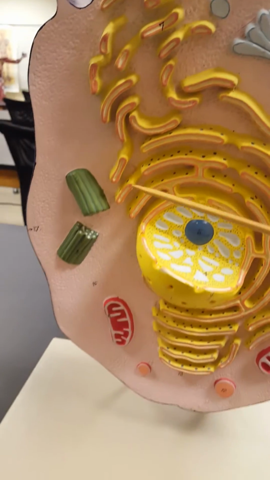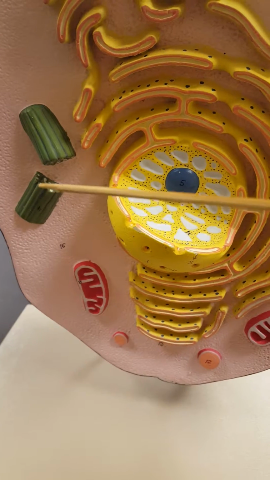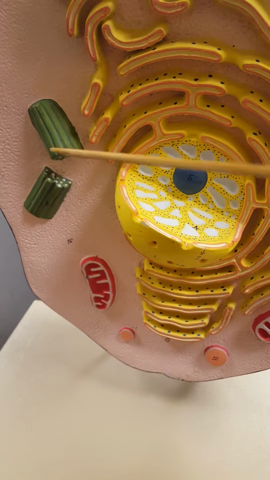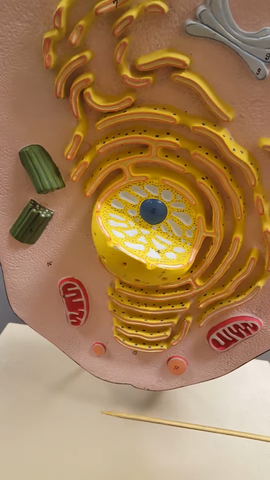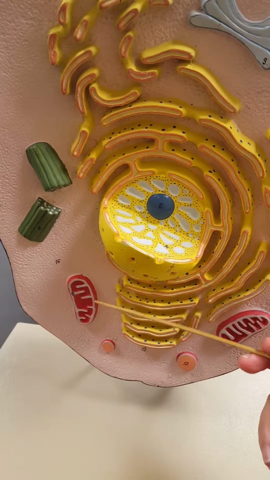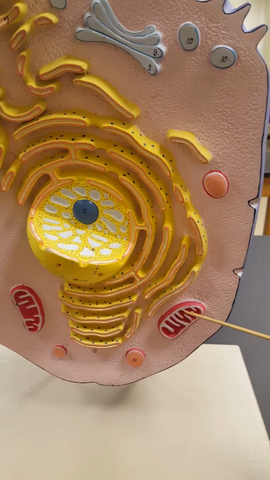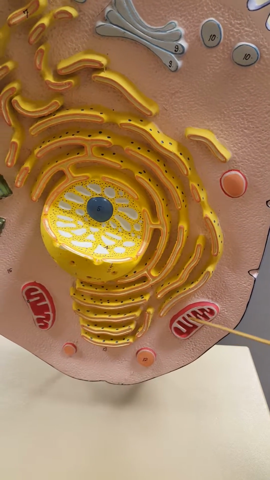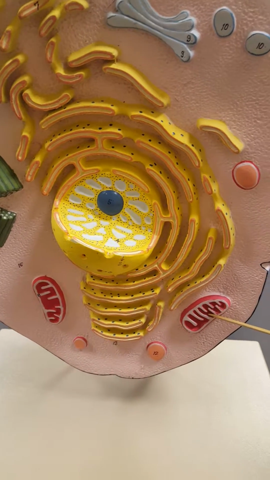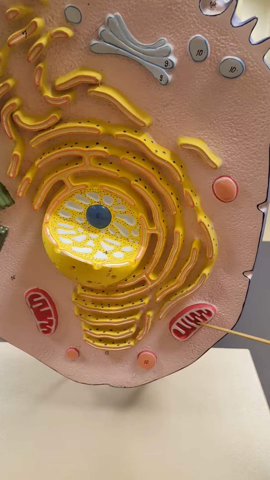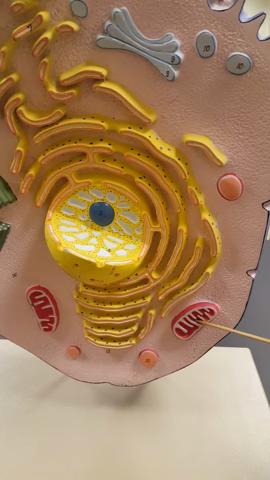If we look at other structures within this model, we see the centrioles, which are important for mitotic cellular division, where we take one parent cell and turn it into two identical daughter cells. Here we have mitochondria. The mitochondria are where we produce a lot of adenosine triphosphate for cellular energy. So those are referred to as the powerhouse of the cell, sometimes also referred to as a cell within a cell because they contain their own DNA and RNA.